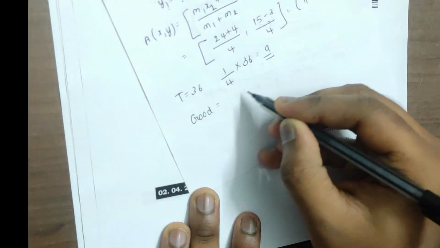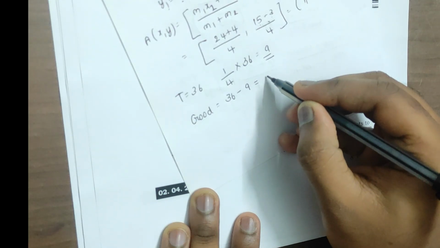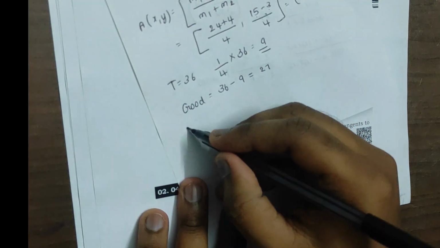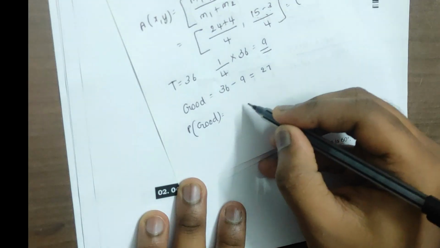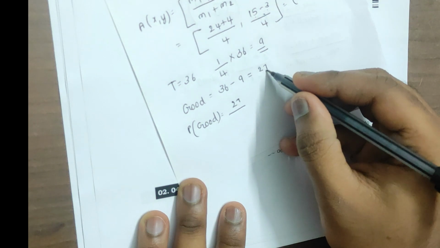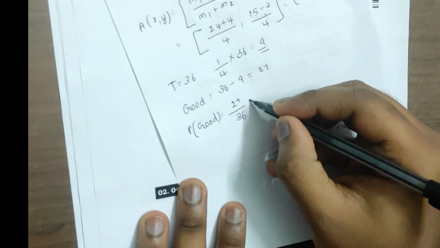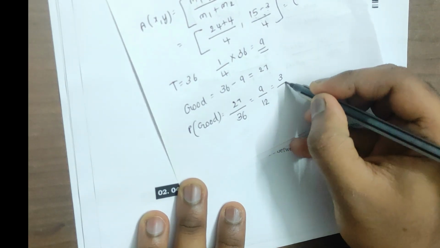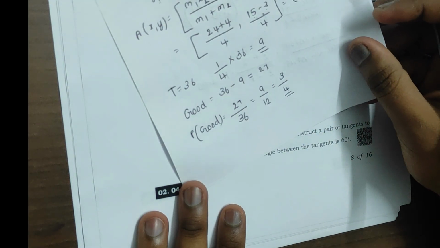Good mangoes are 36 minus the rotten mangoes, that is 9, that is 27. Now the probability of getting a good mango is 27 divided by the total number of mangoes, that is 36, that is 9 by 12, that is 3 by 4. This is the solution.